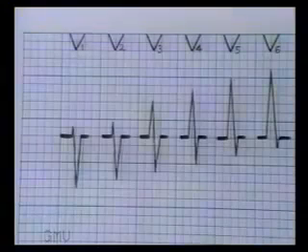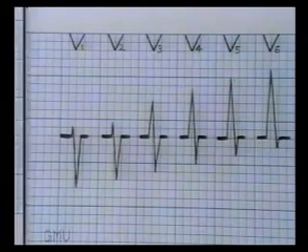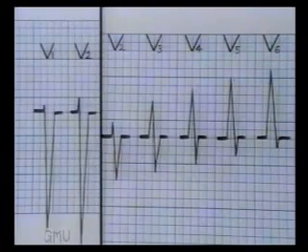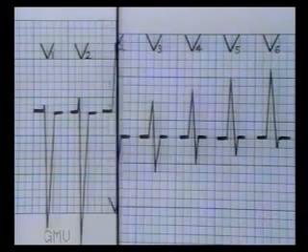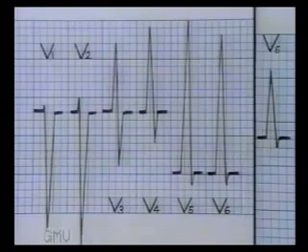In left ventricular enlargement, this pattern remains the same, but the amplitude of the waves increases. This is the normal pattern. Now in left ventricular hypertrophy, note that there are deep S waves in V1 and V2. R and S waves are equal in V3. And there are very tall R waves seen in V5 and V6.